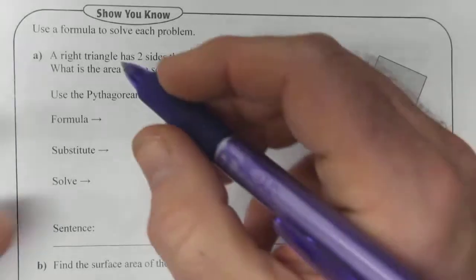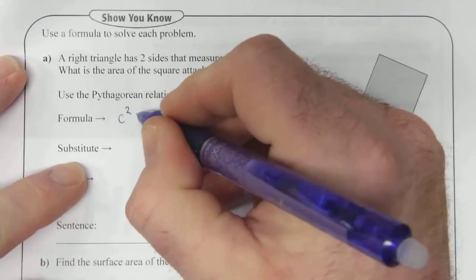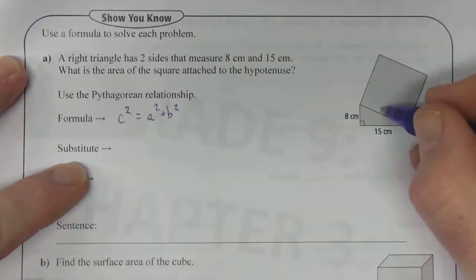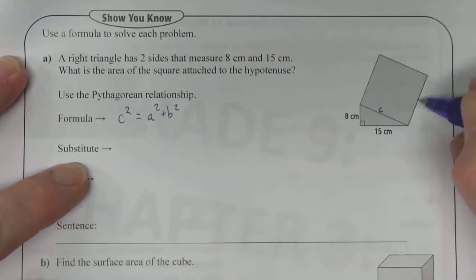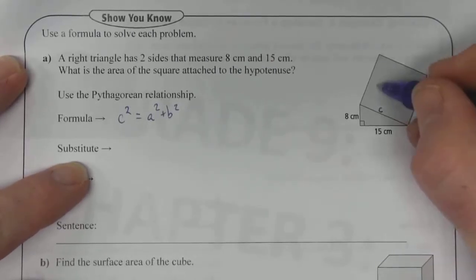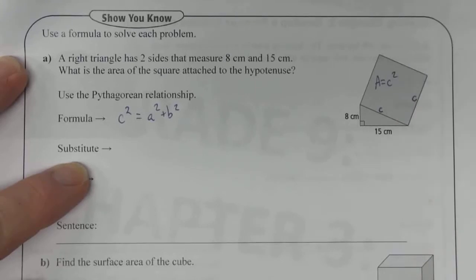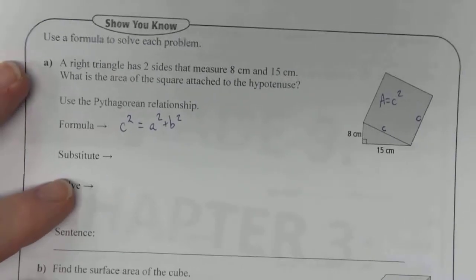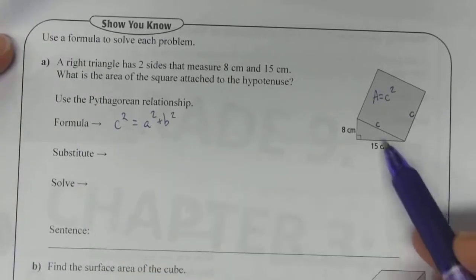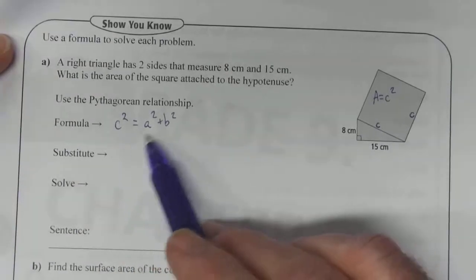So, we know that the Pythagorean theorem is c squared is equal to a squared plus b squared. This hypotenuse here is c, which means if this is a square, this is also c. So the area is equal to c squared. That we know. So now we substitute. C we don't have a value for, we're going to need to calculate that.